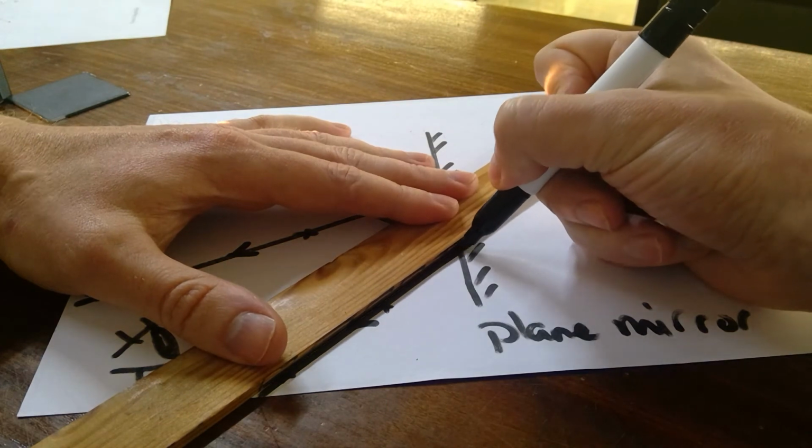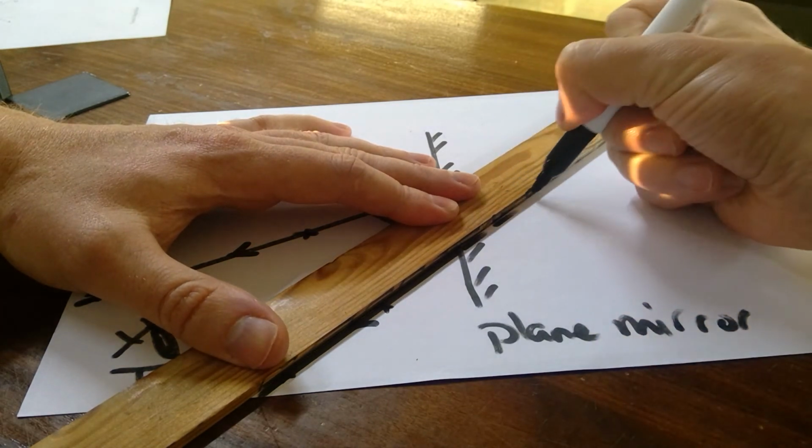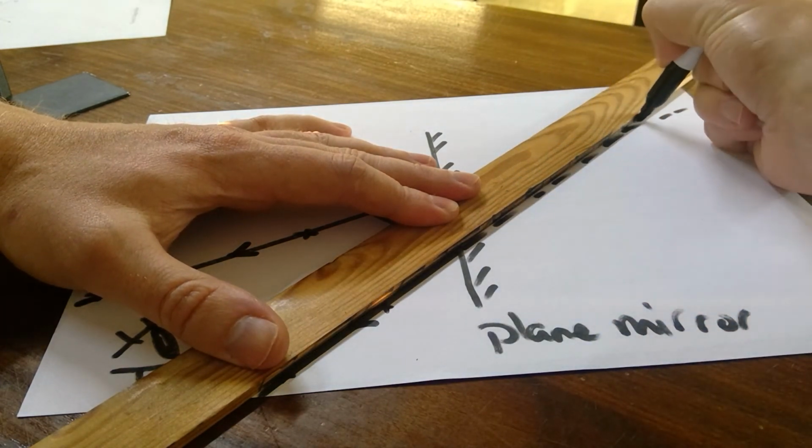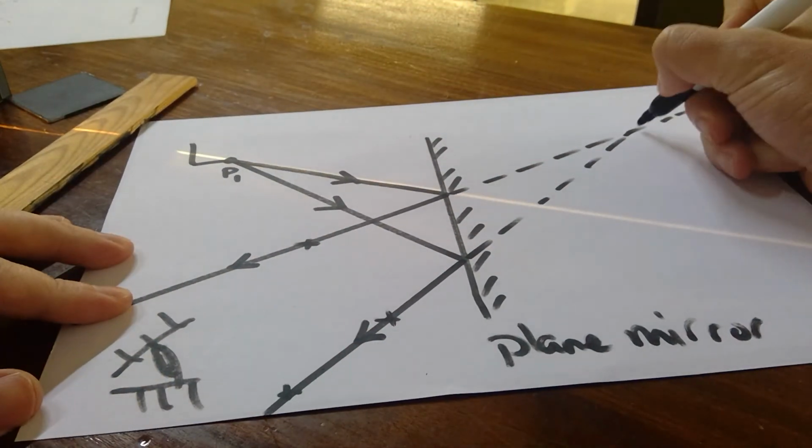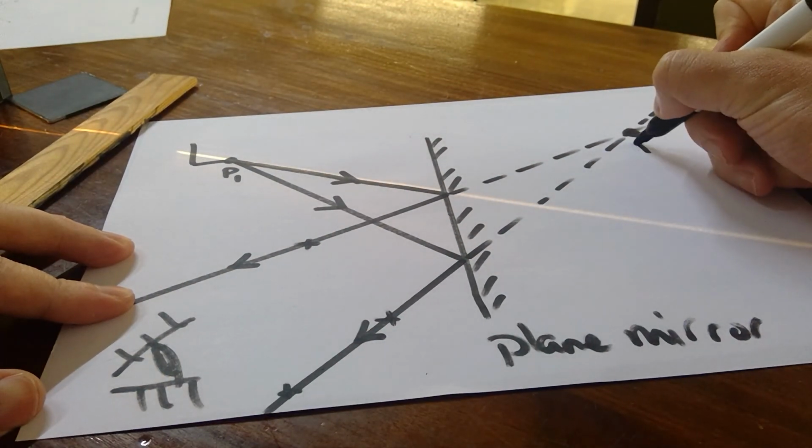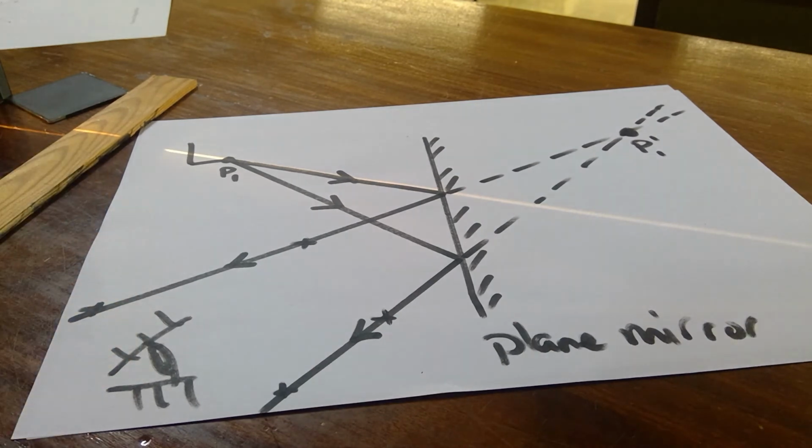Do the same with the other one, and where those rays appear to be coming from behind the mirror is where they cross. So this point here will be the image of point 1.